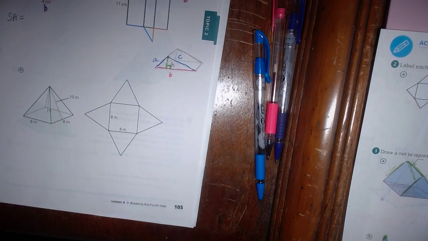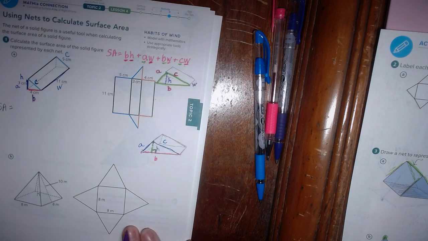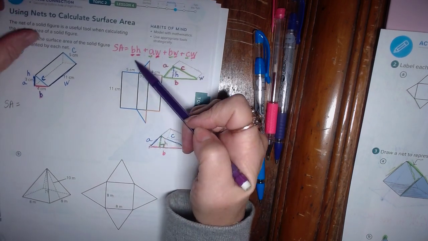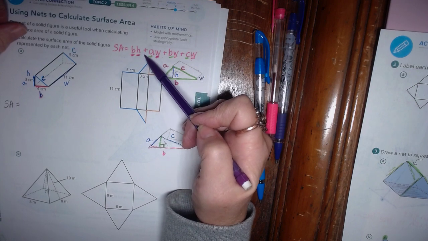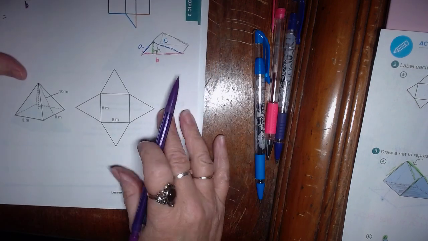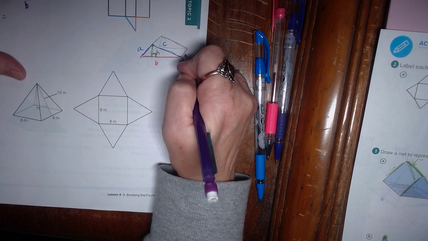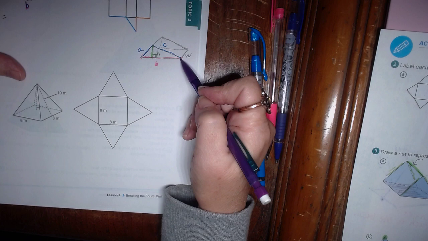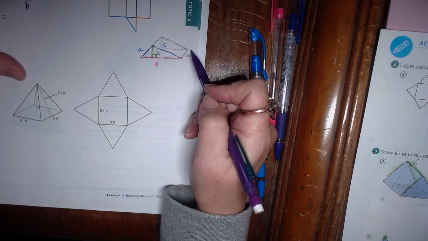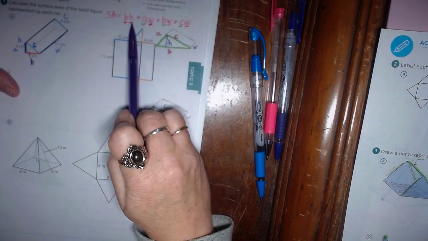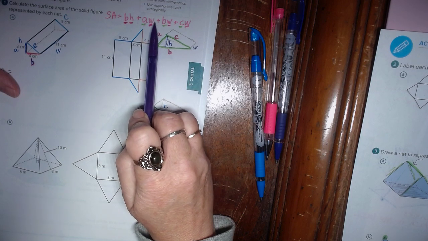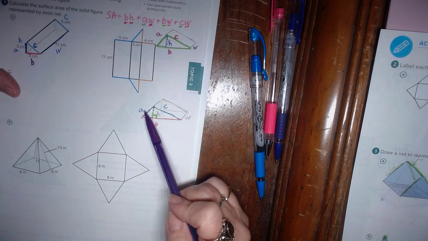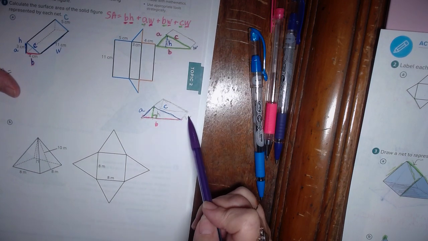And then the state of Pennsylvania has given us a formula, and I'll show you that right here. The formula is surface area is side B times the height plus, I forgot to add, sorry, this right here is the width of our triangular prism. That's how far back the rectangle goes. So side B times the height plus side A times the width plus side B times the width plus side C times the width. It's pretty easy to remember. We have to take each of the sides and multiply it by the width.